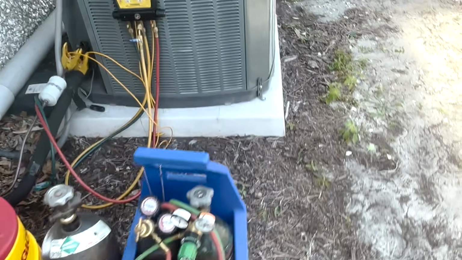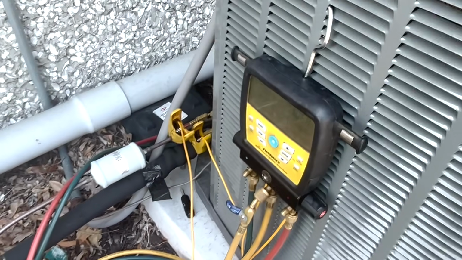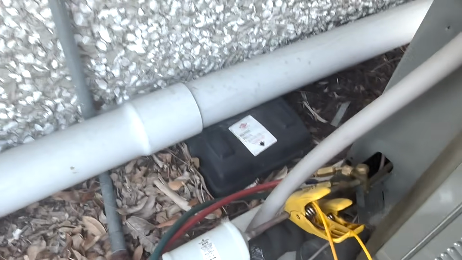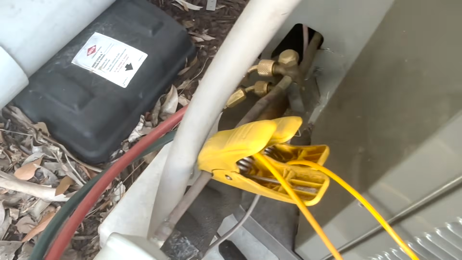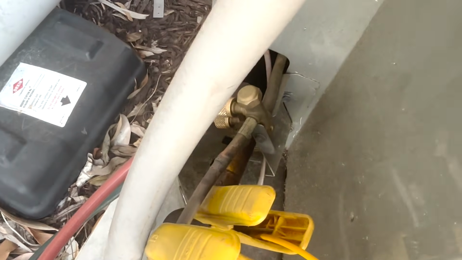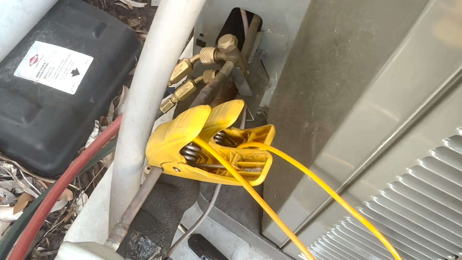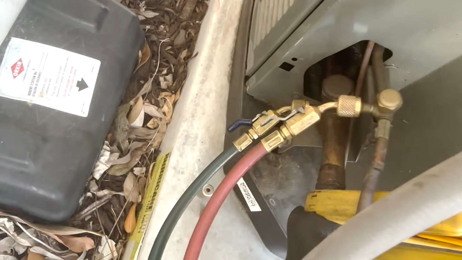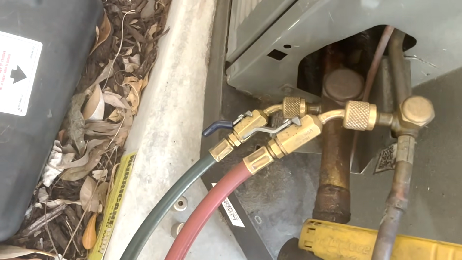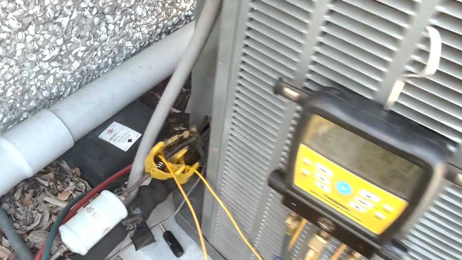Now, if we were to look at how we have these gauges set up, you can see that we have everything clamped. And those clamps are not on any type of couplings or anything like that that are going to hinder getting a good reading. You can see the solder joint and the clamp is just past that. So we're getting a good accurate value.